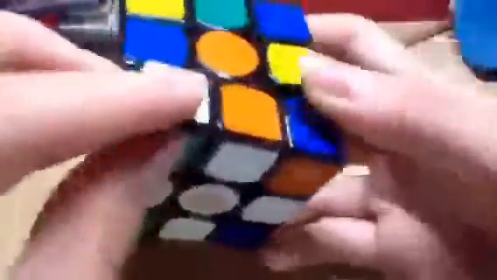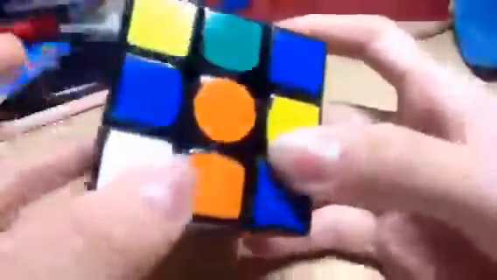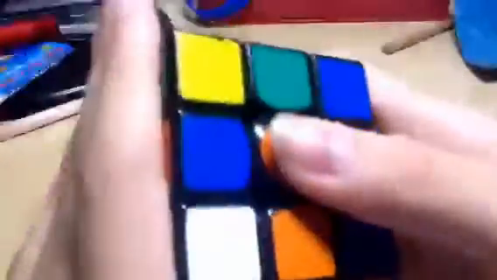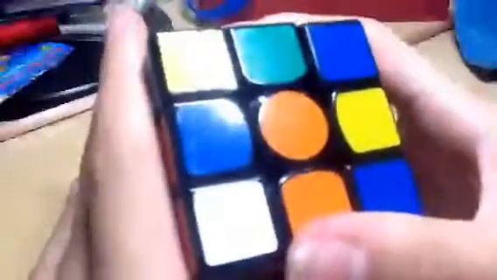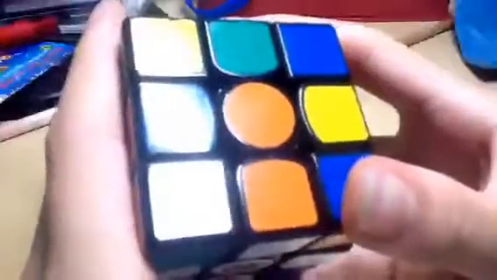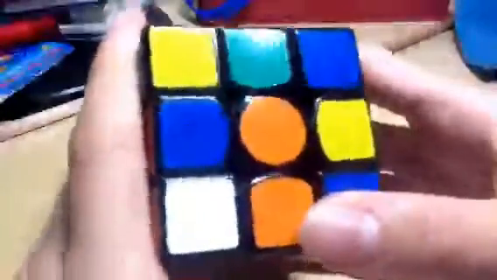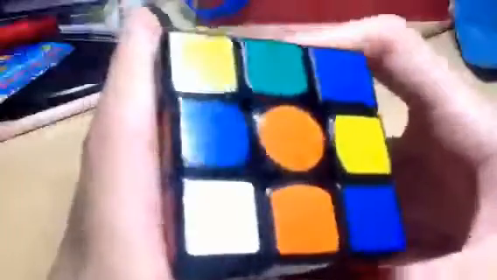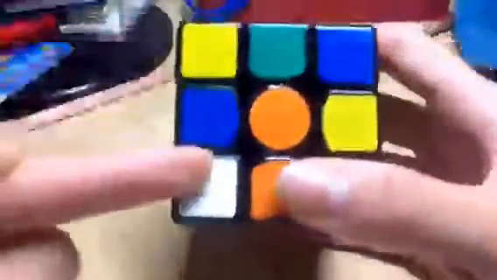Sorry, the corners should be at the bottom already. Okay. Now you cover this side with the same color, and now you observe. Can you see the white? Can you see the white corner piece?